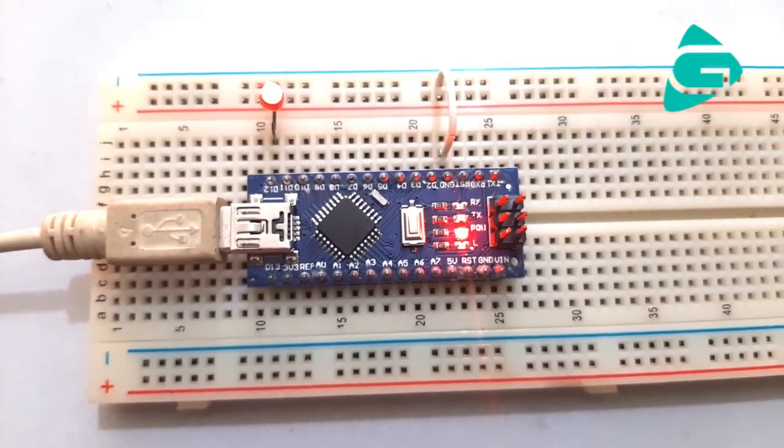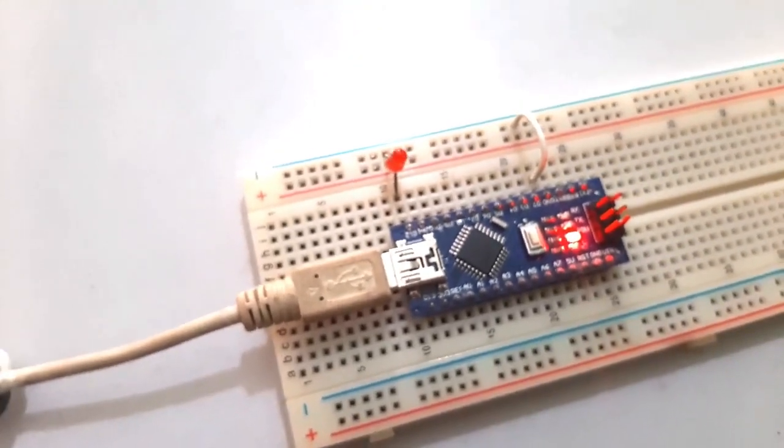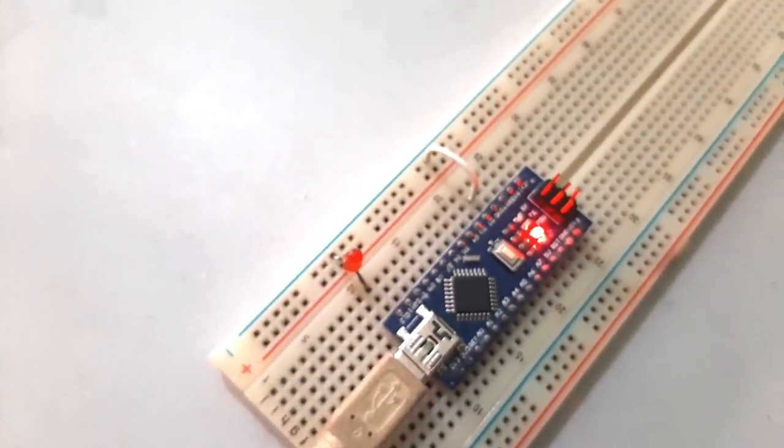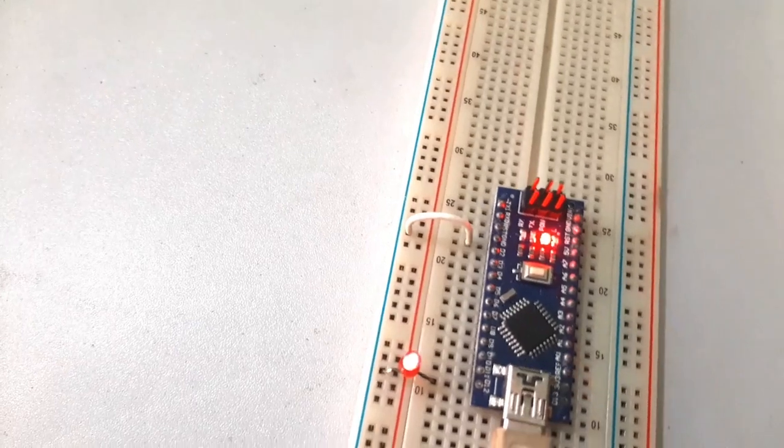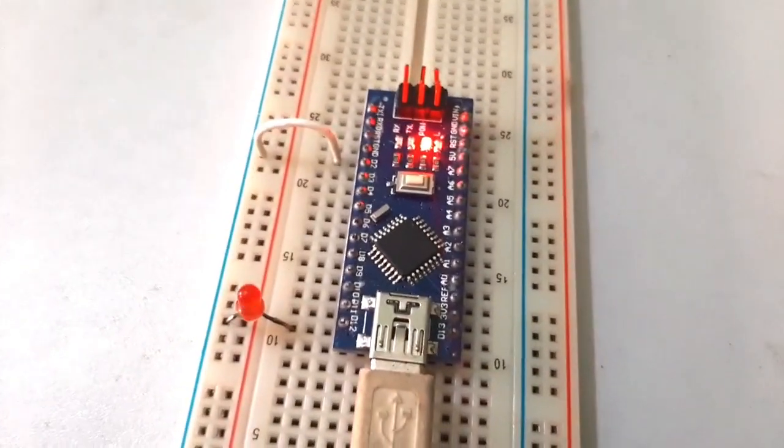Welcome to Arduino tutorial. Today I'll show you how to blink an LED. That means how to turn on and off an LED. It is a very good tutorial for beginners because in this tutorial you will learn some basics about Arduino.